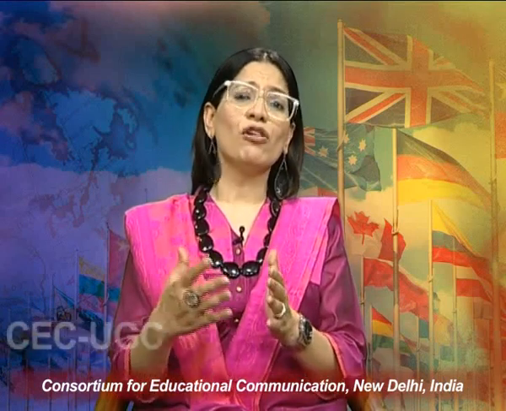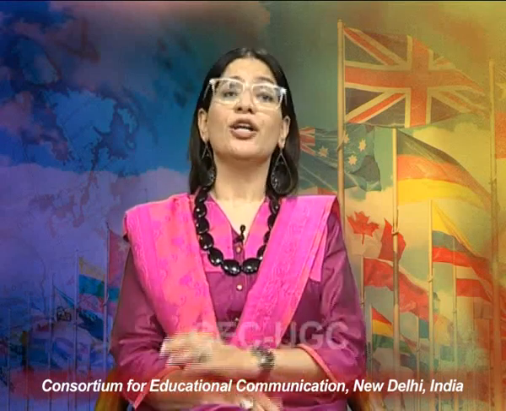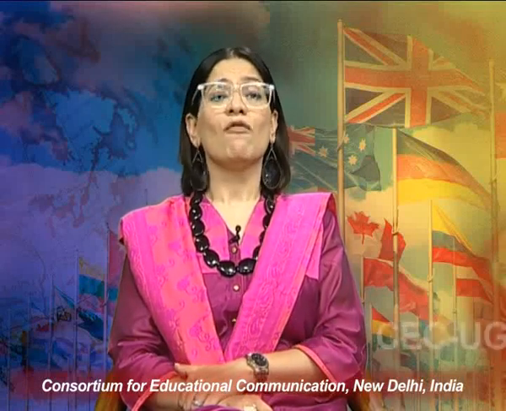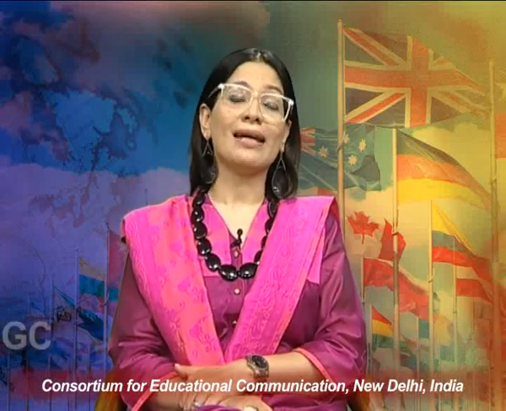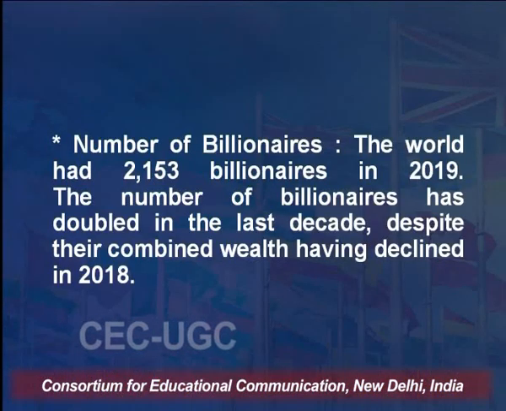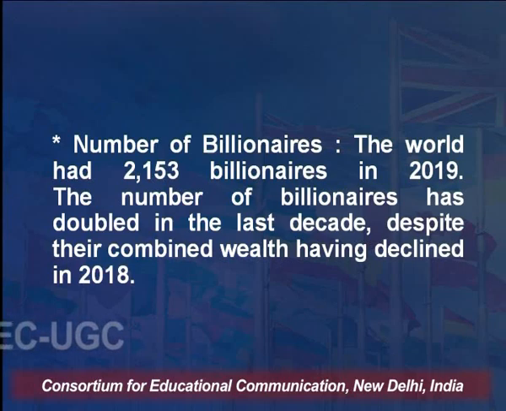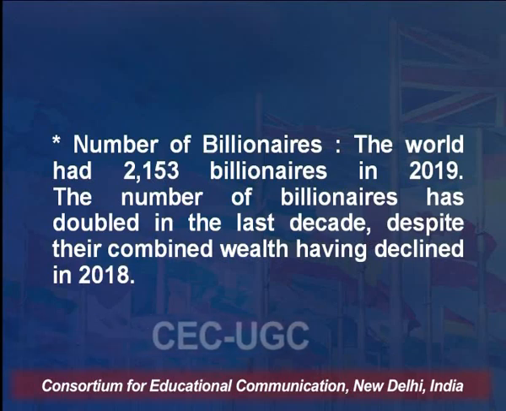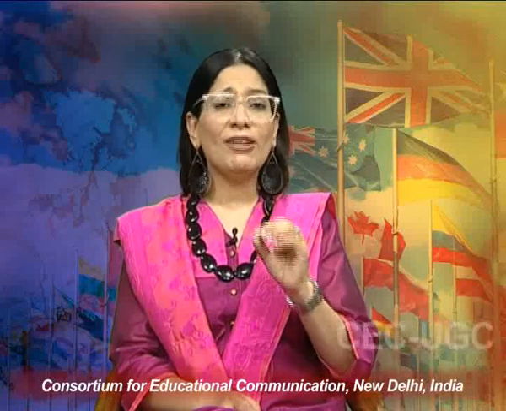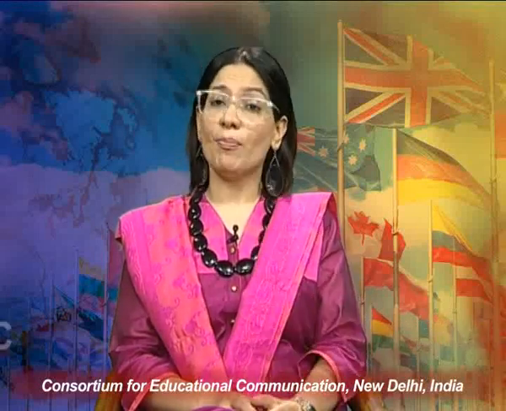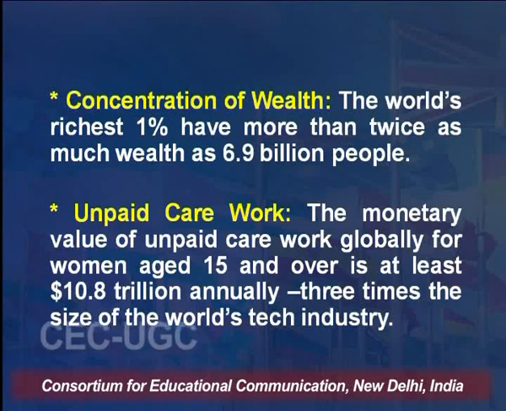Then the report also presents to us some staggering figures. It talks about the number of billionaires, for example, the world had 2153 billionaires in 2019. Now, this number of billionaires has doubled in the last decade, despite their combined wealth having declined in 2018. With reference to concentration of wealth, the report points out that the world's richest 1% have more than twice as much wealth as 6.9 billion people.